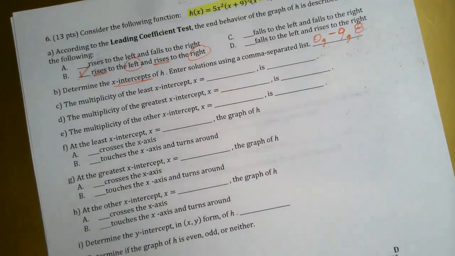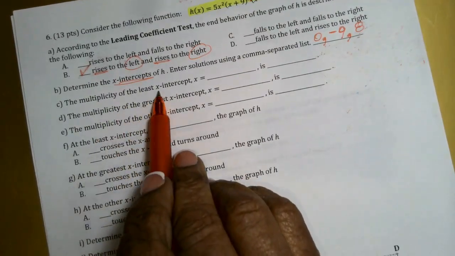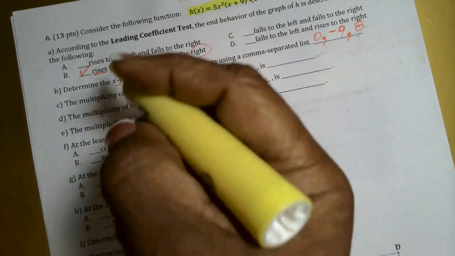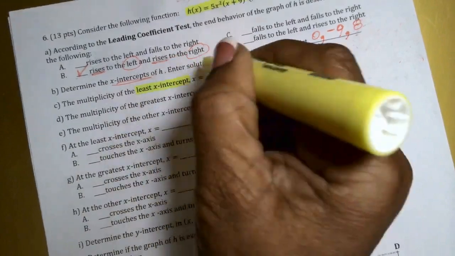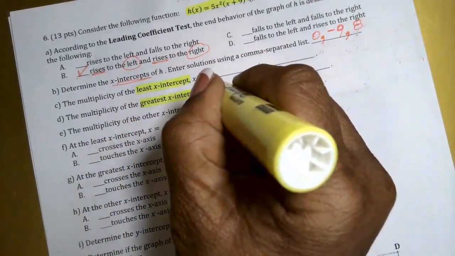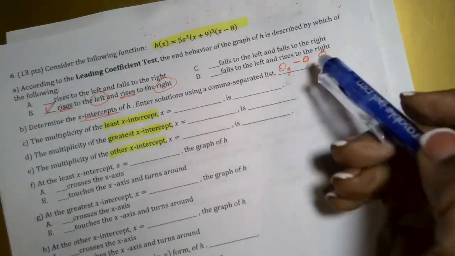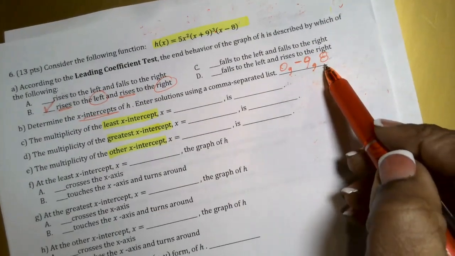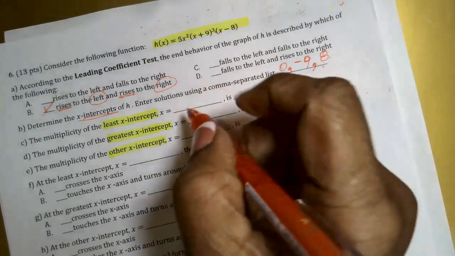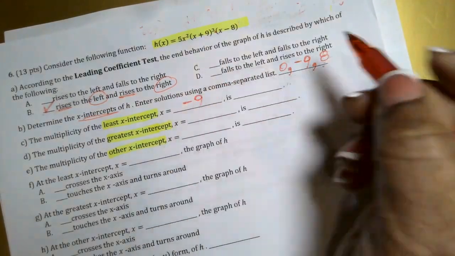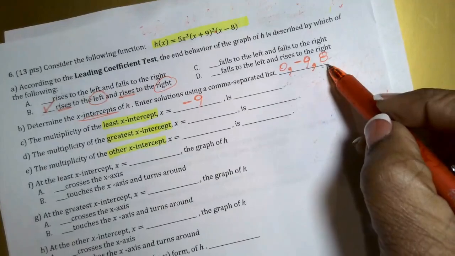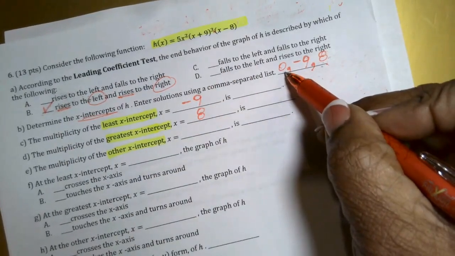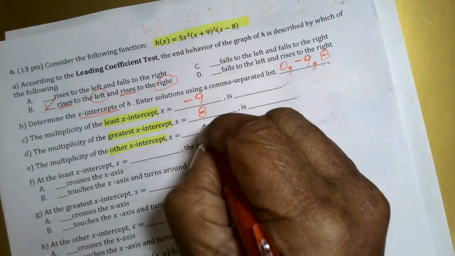Next, we're going to talk about multiplicity. So the question is the multiplicity of the least x-intercept, of the greatest x-intercept, and the others. So we need to focus on the x-intercepts, and we need to order them. So of these 3 x-intercepts, 0, -9, and 8, the smallest one is x equals -9. The greatest one is the positive one, x equals 8. So then the other one, neither least nor greatest of the 3, is 0.